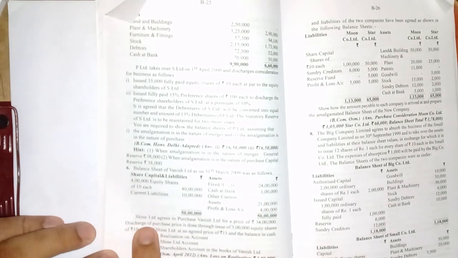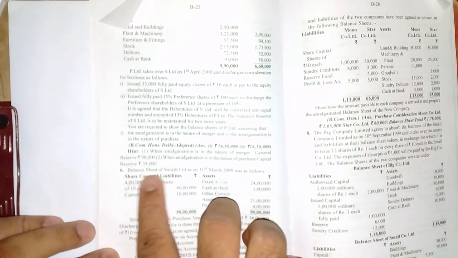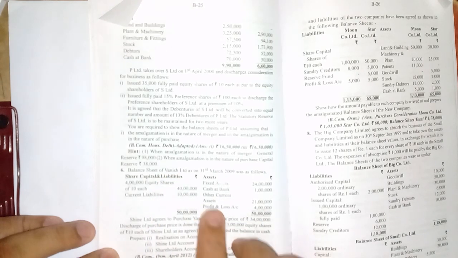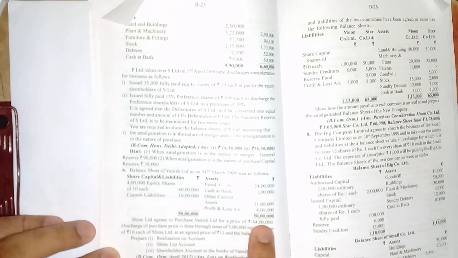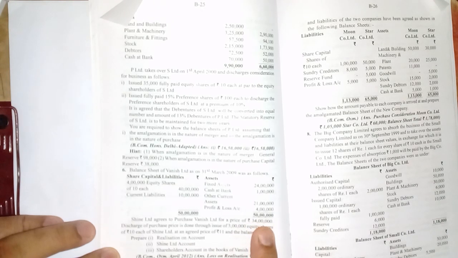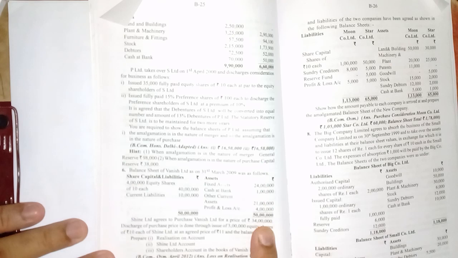Then, this balance sheet belongs to whom? The balance sheet of Vanish Limited. Shine Limited agreed to purchase Vanish Limited for a price of 34 lakhs. So the amount of PC is directly given in the question, that is 34 lakhs. Hence it is a lump sum method of purchase consideration.